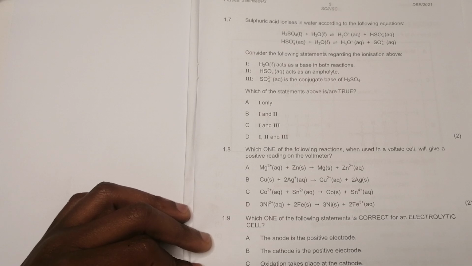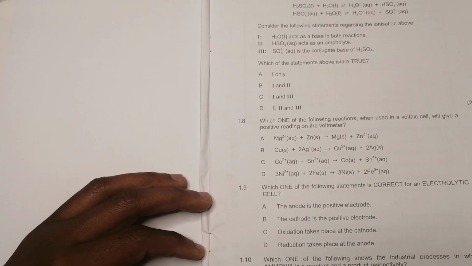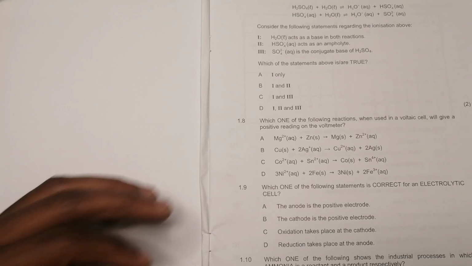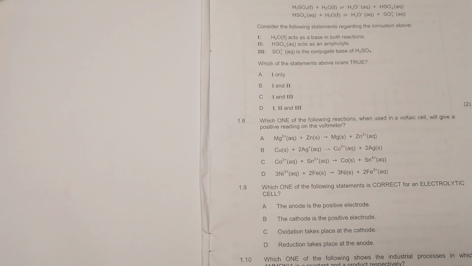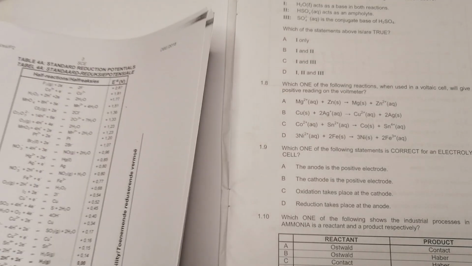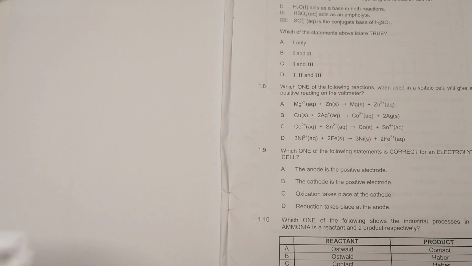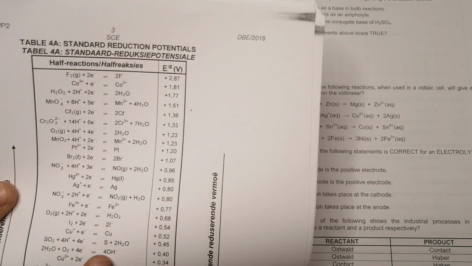All right, and then the next one, they now say which one of the following reactions, when used in a voltaic cell, so that's the galvanic cell, right, will give a positive reading in the voltmeter. Now perhaps what I will do is take a standard reduction table so that I can show you how to do that one. Let's pull one right here. There are other ways in which you can do this quicker, but I'm going to show you from the standard reduction table.